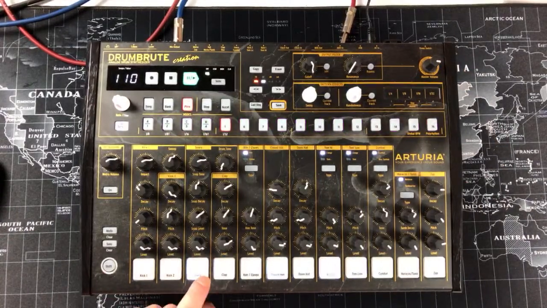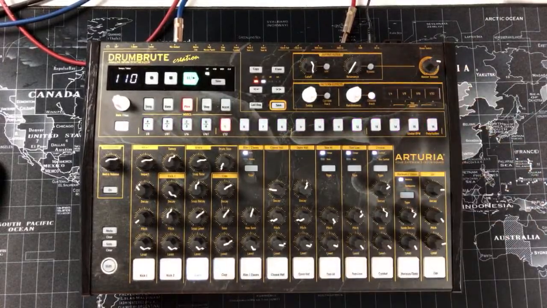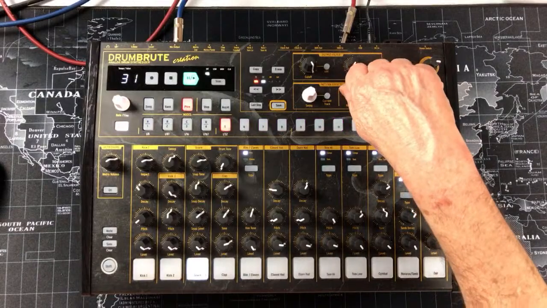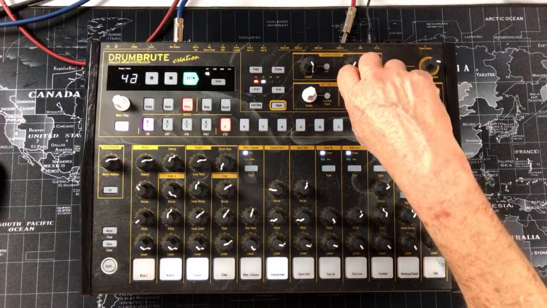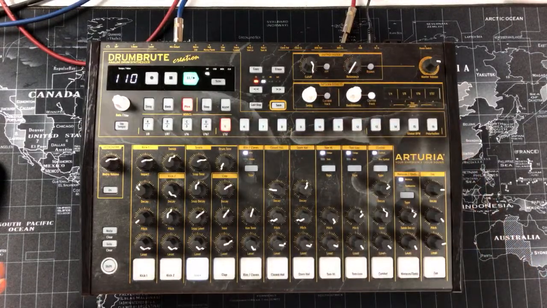So just select snare. Hit current track. And now we're only going to apply randomness to the snare. So we're going to get little snare fills and stuff.